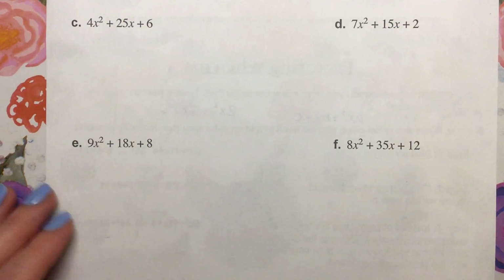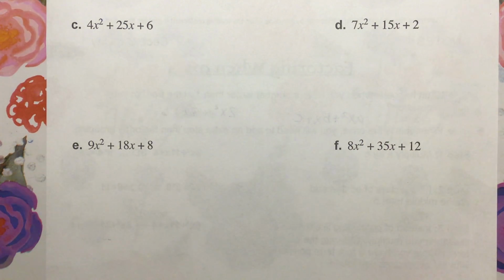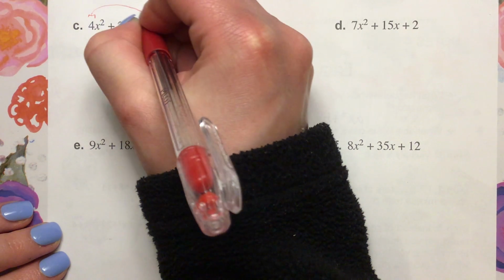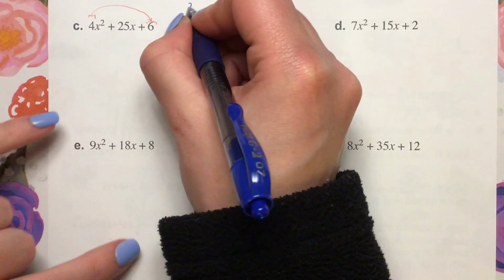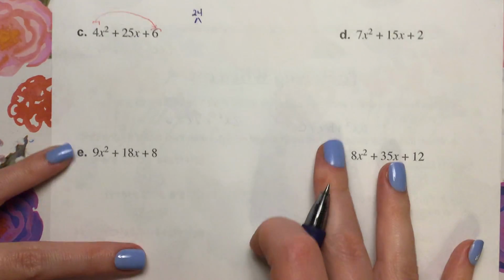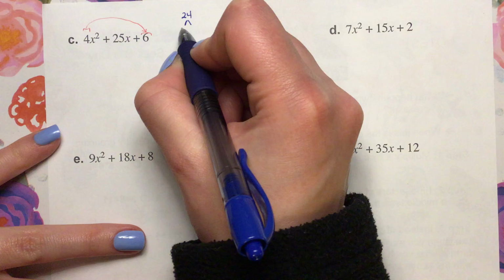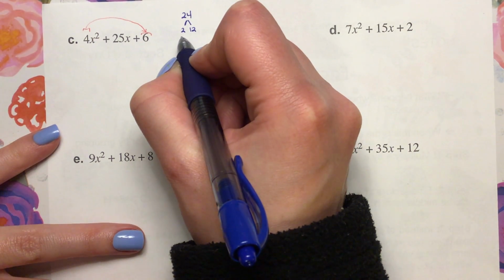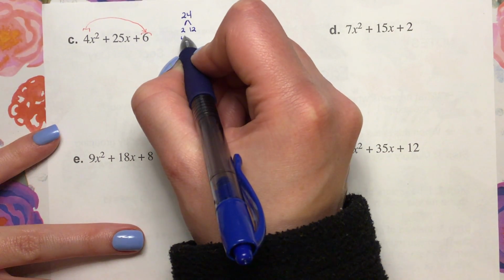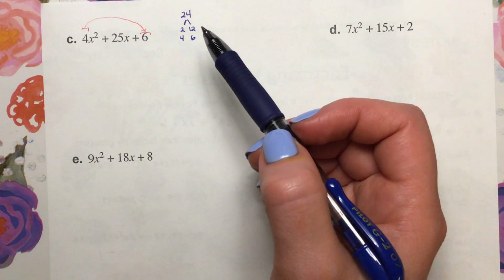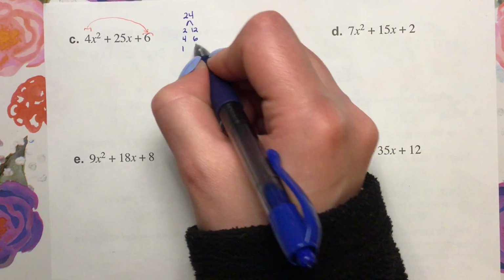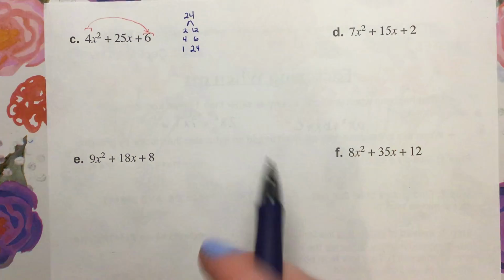For example C, I have 4x squared plus 25x plus 6. Step 1, the new step that we have, is to take this 4 and multiply it to that 6. When I take 4 times 6, that gets me 24. And now I'm looking for things that multiply to 24. So example 2 and 12, or let's see here, 4 and 6. Or we also have 1 and 24 as well. We've got a couple of things.